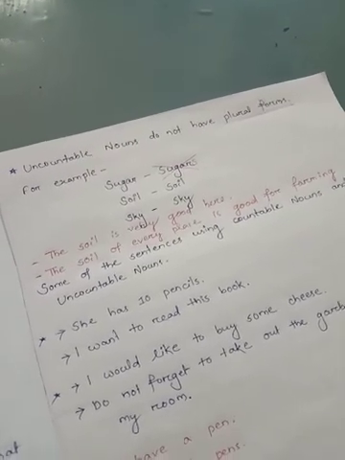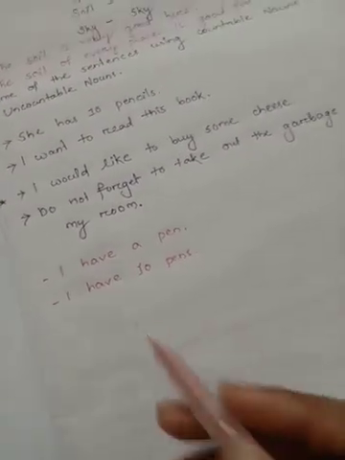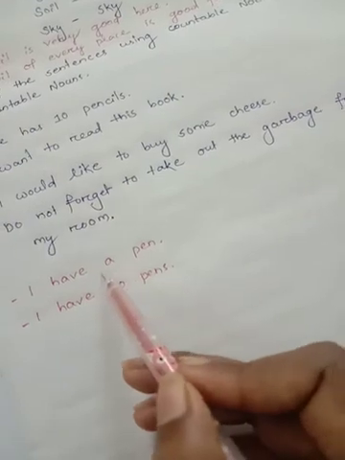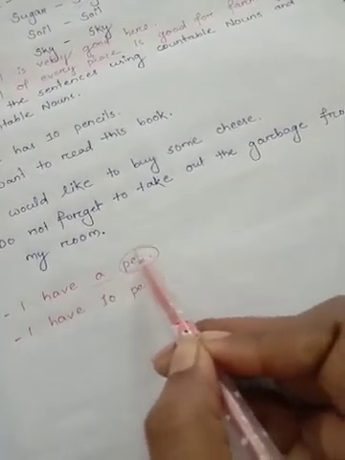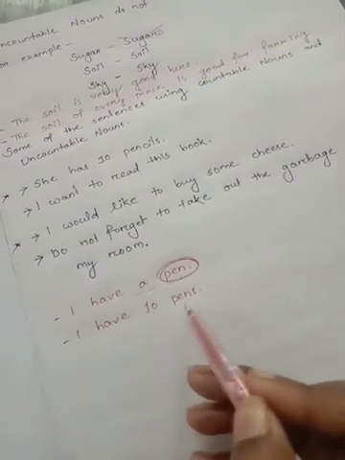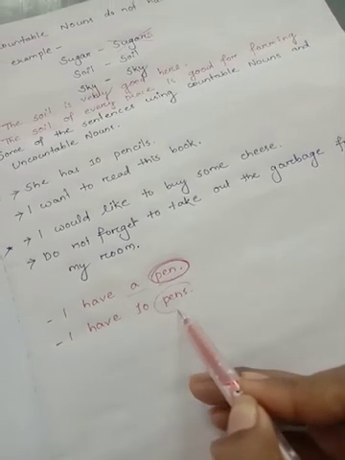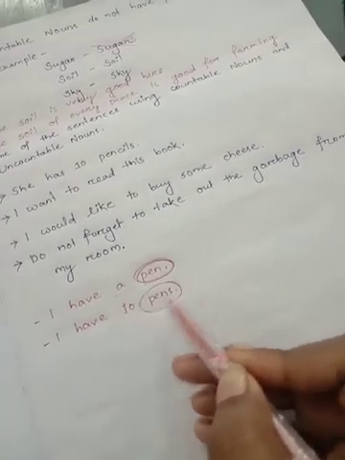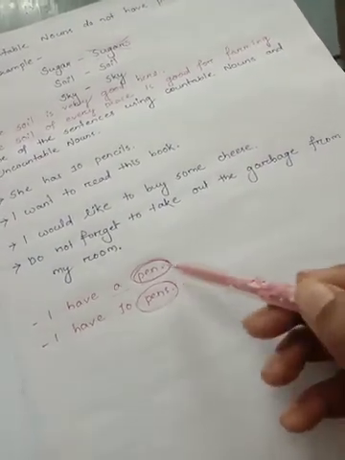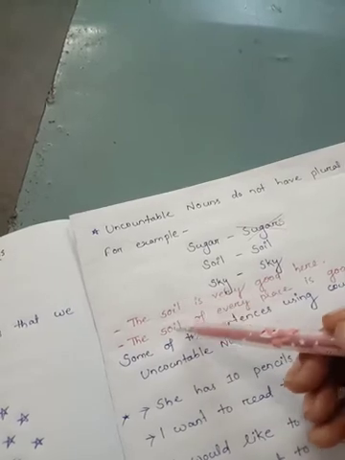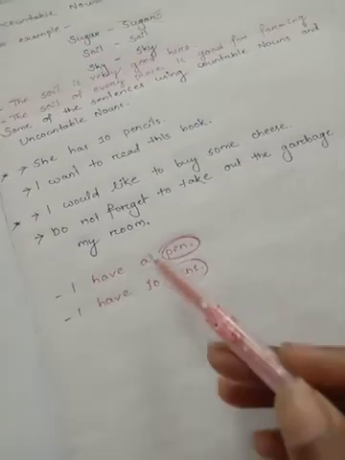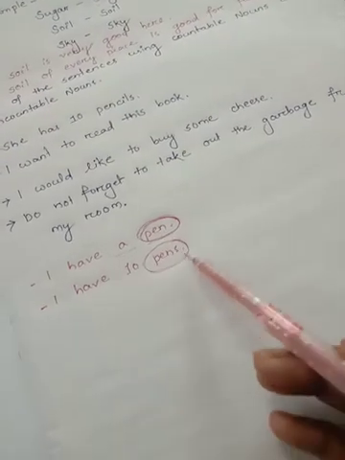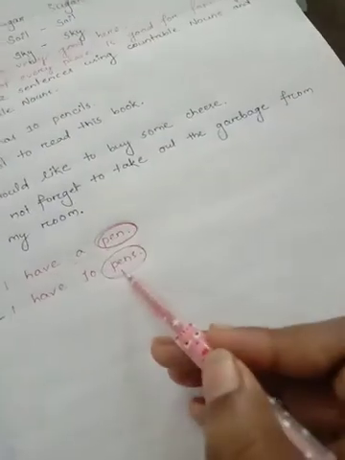But what happens with countable nouns? See these two sentences about countable nouns. I have a pen. Here a single pen is there, so we are talking about a single pen. But in the second sentence, I have 10 pens. Here we have written 10 pens, not 10 pen, right? So these countable nouns have their plural forms, but the uncountable nouns don't. Understood? Like pen, pens. When we talk about a single pen, we write only pen. But when we talk about more than one pen, we write pens.